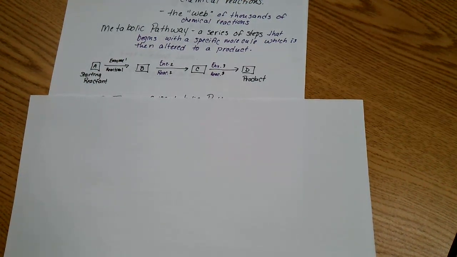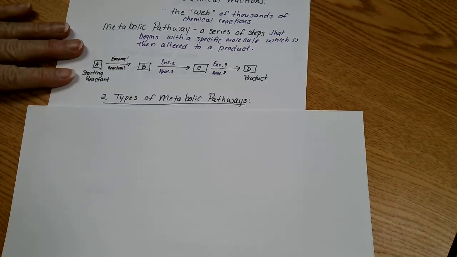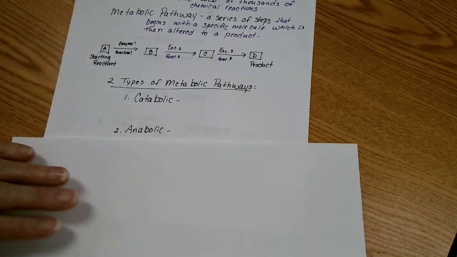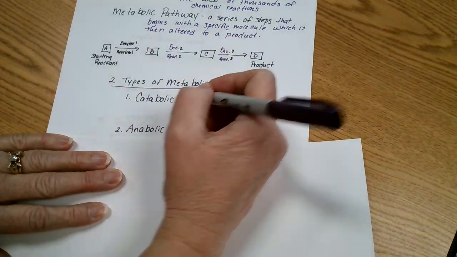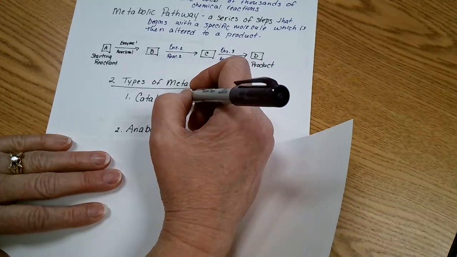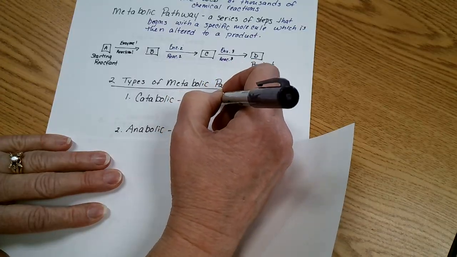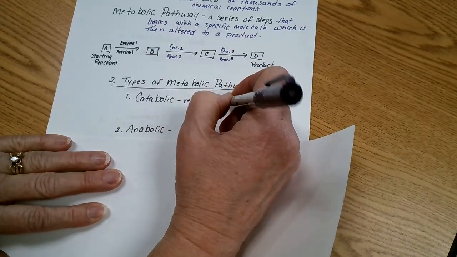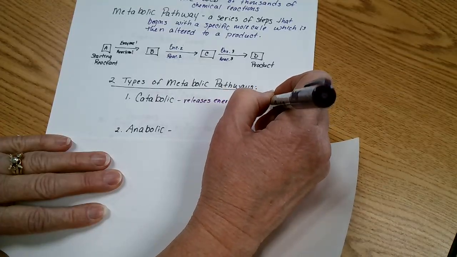All right. So the next thing is metabolic pathways come in two types, and here they are, catabolic and anabolic. And I always say cat scratches and tears things apart. Well, a catabolic reaction releases energy by breaking something down.